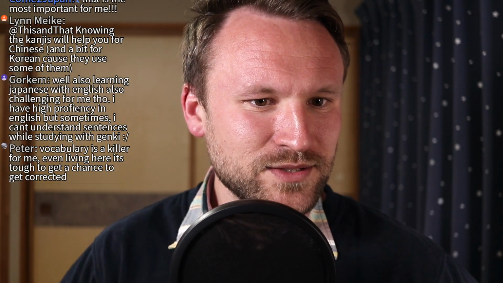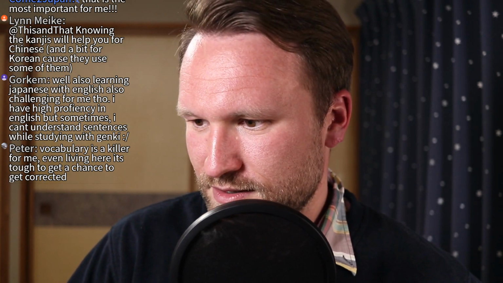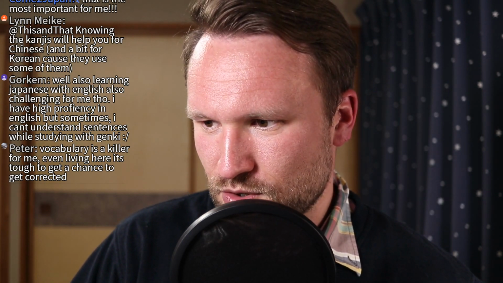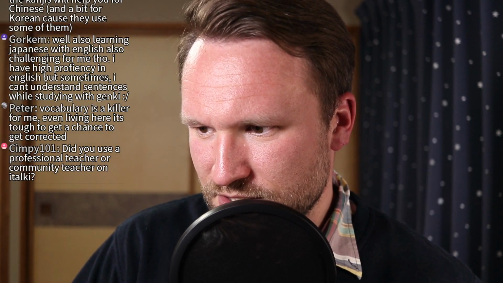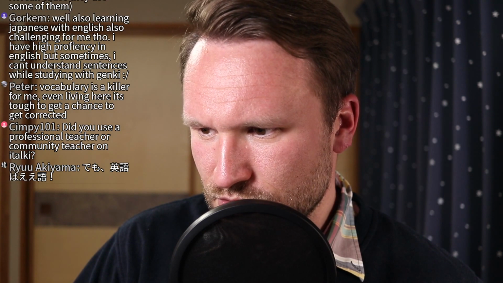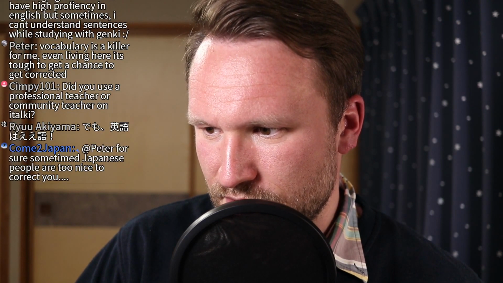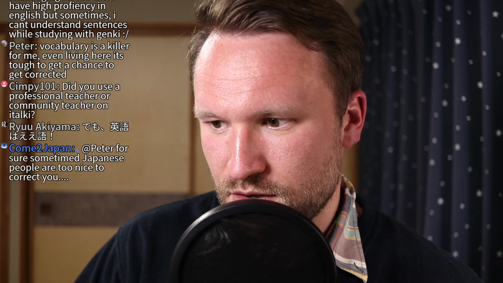This and that, knowing the kanji will help you. Let's see, I missed some comments and it's gone from the screen here. So let's scroll up. Monolingual would be the proper word for a speaker of a single language. Anki got a Google Cloud text-to-speech WaveNet add-on, I didn't know that. I'll have to check that out.